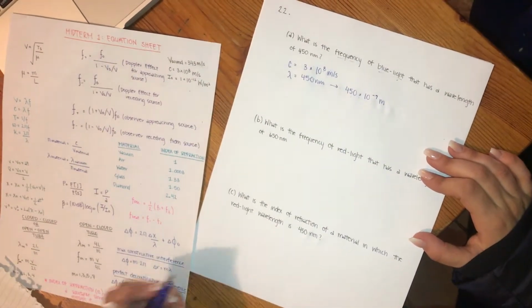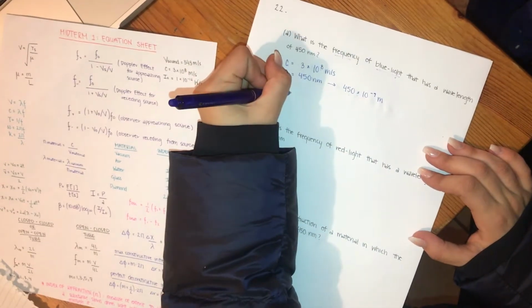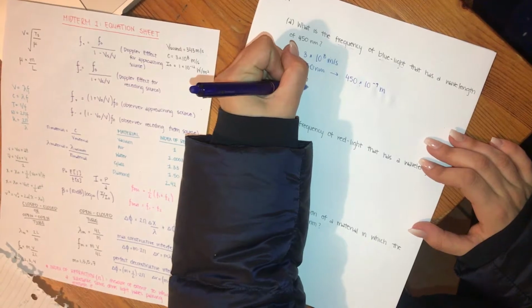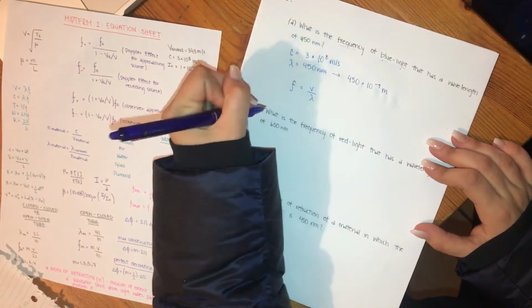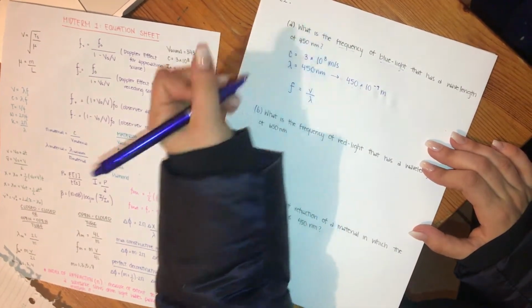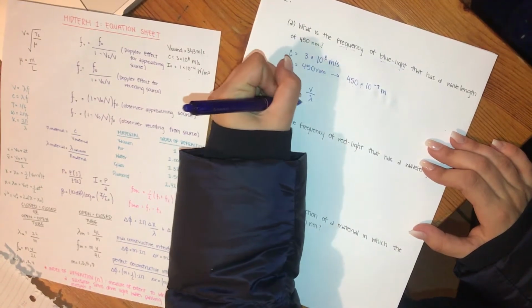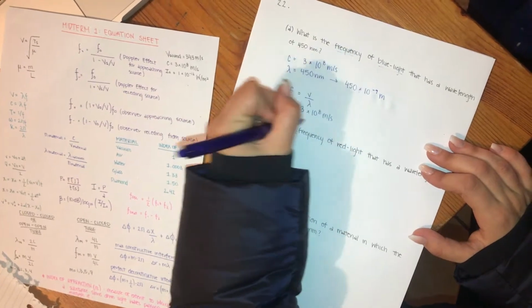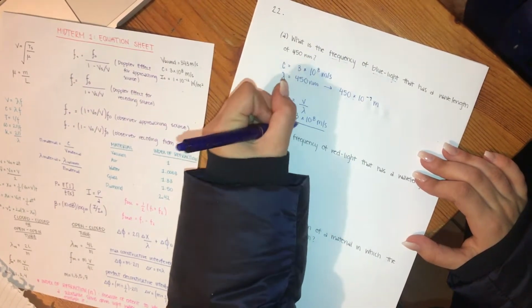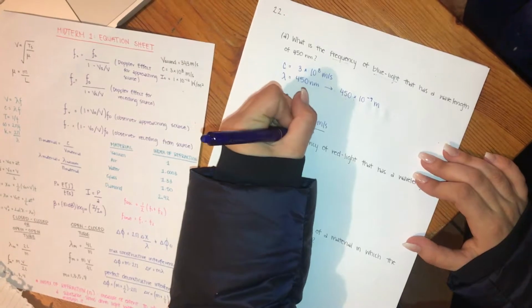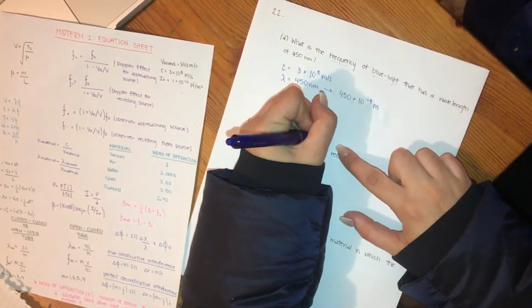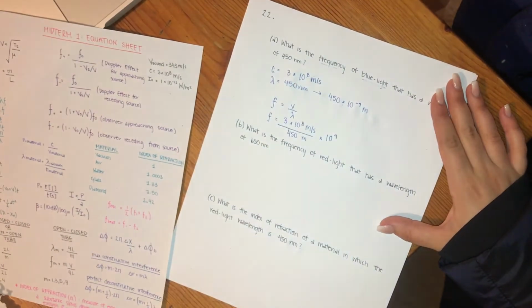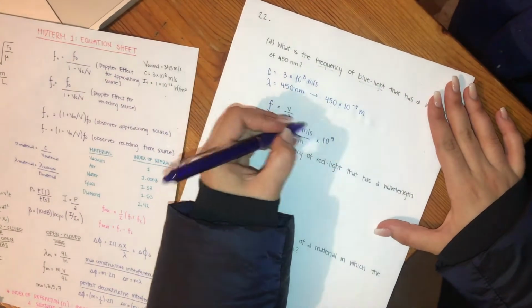So now, to find the frequency, we have to use this equation, and it's just frequency is equal to the velocity over the wavelength. So the velocity is c, frequency is equal to 3 times 10 to the 8 meters per second, all over the wavelength, which is 450 meters. And to simplify things, I'm just going to make it 10 to the 9th instead of 10 to the negative 9th.